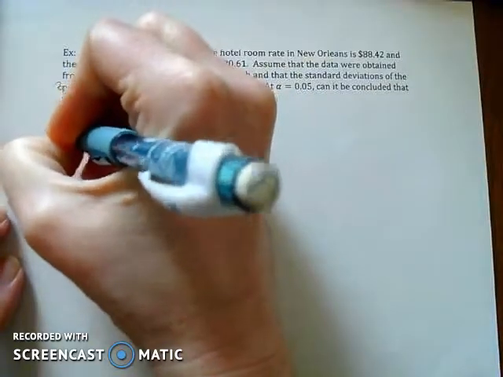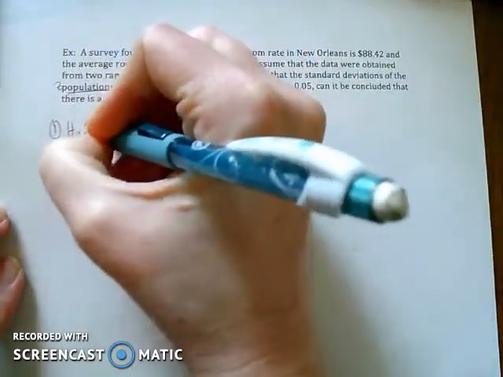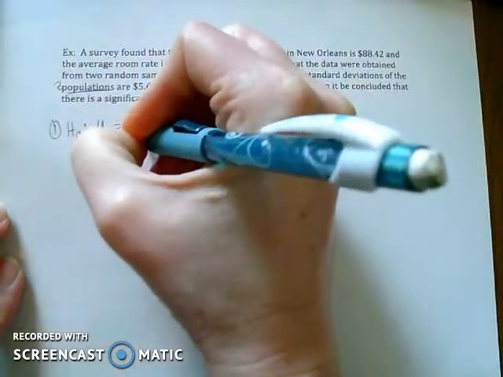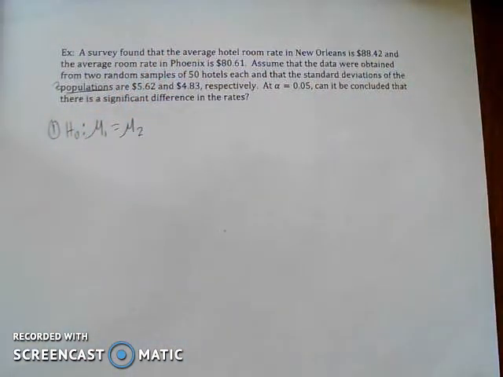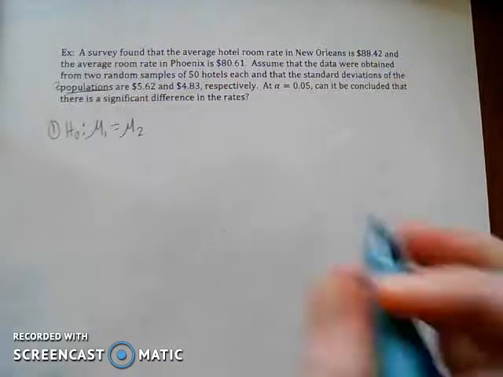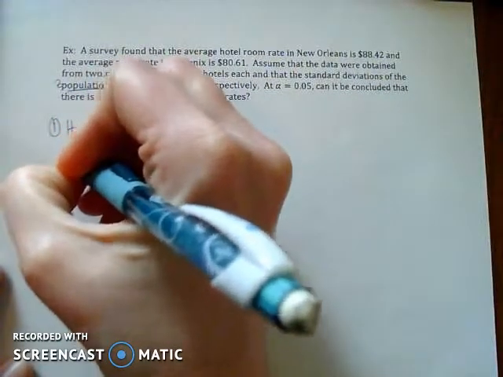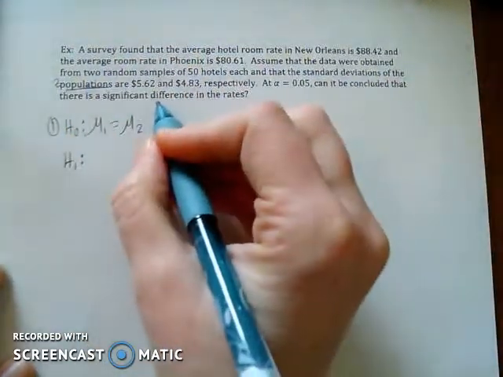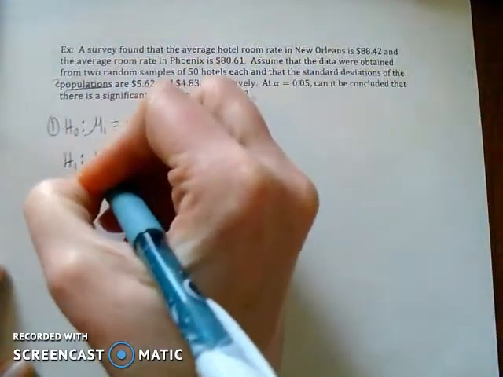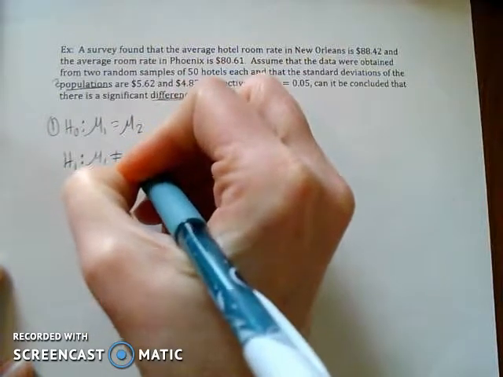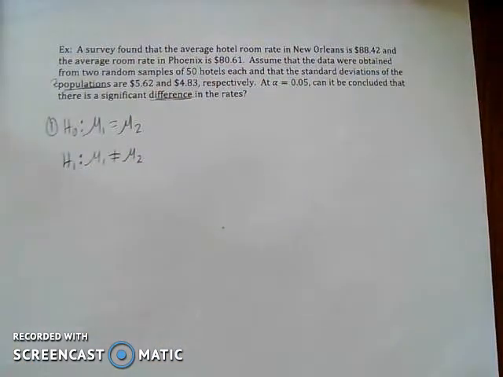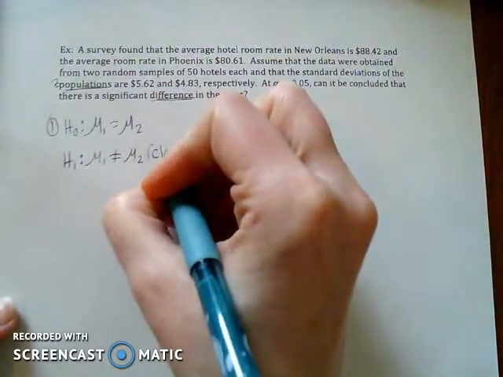So step 1, mu1 is equal to mu2. Again, that's going to be the same for every single problem except for one problem in your homework. Alternative hypothesis then, it just says different, so mu1 is not equal to mu2. We don't care greater than, less than, just not equal to. All right, there's no word claim in there, so that means this one is going to be our claim.